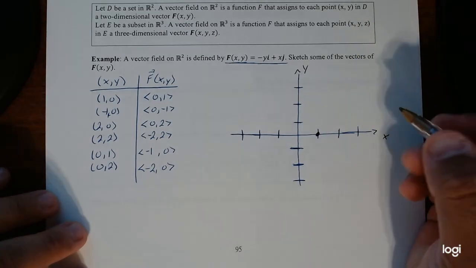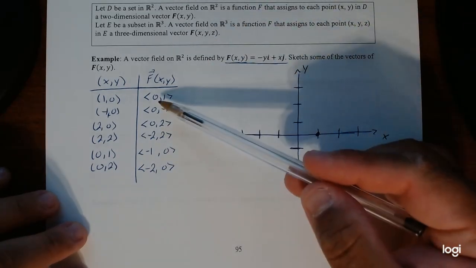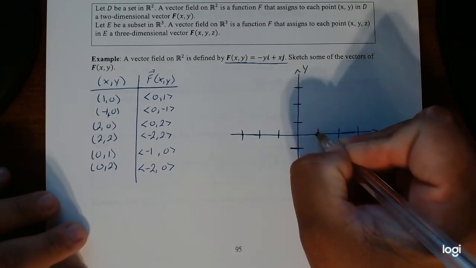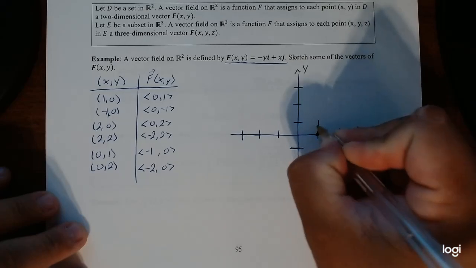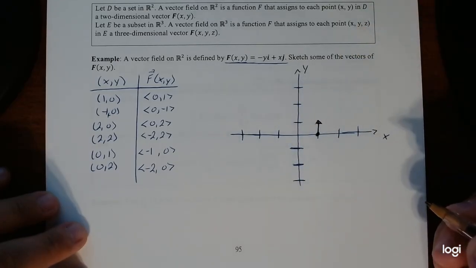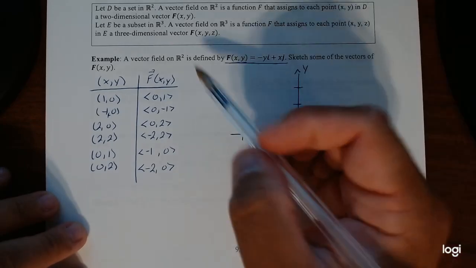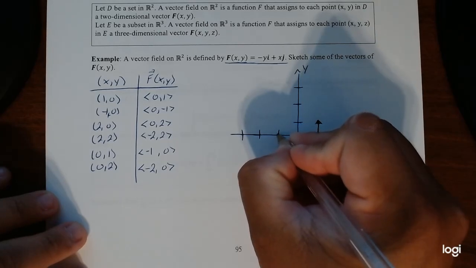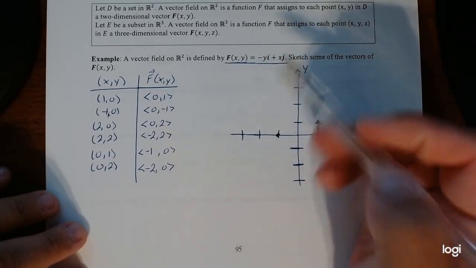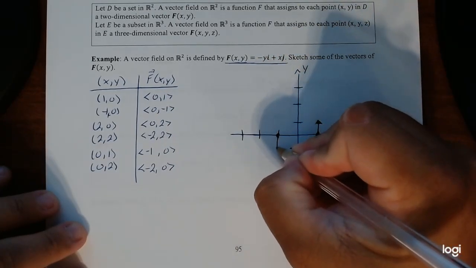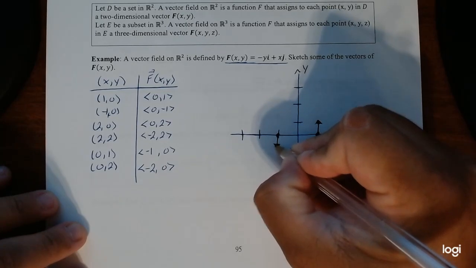Now we're going to graph the vector 0, 1 at this point. So we're going 0 on the x and going up 1 on the y. So the vector looks like this. Next point, negative 1, 0 on the other side. This time I'm not going anywhere on the x, but I'm going down negative 1 on the y. There we go.